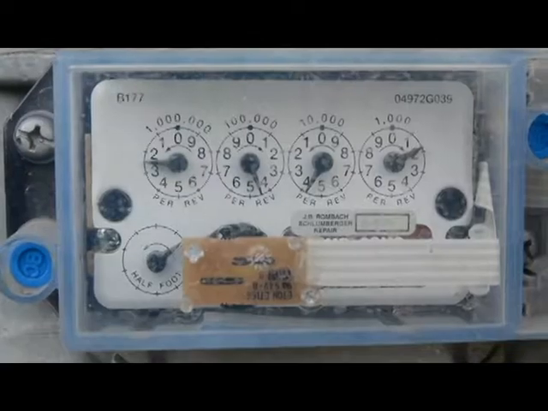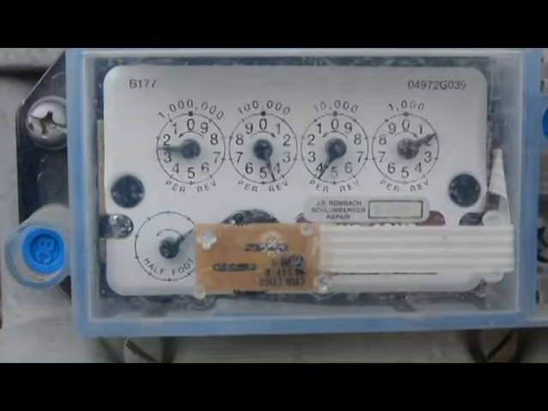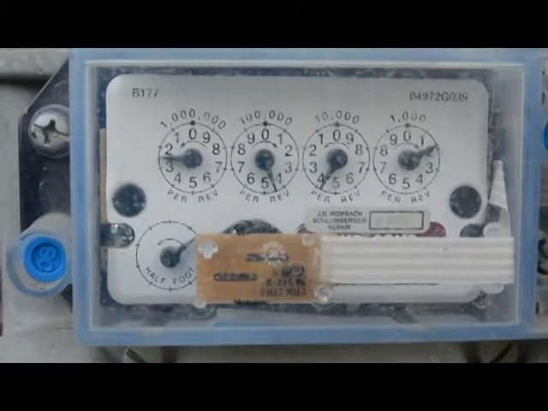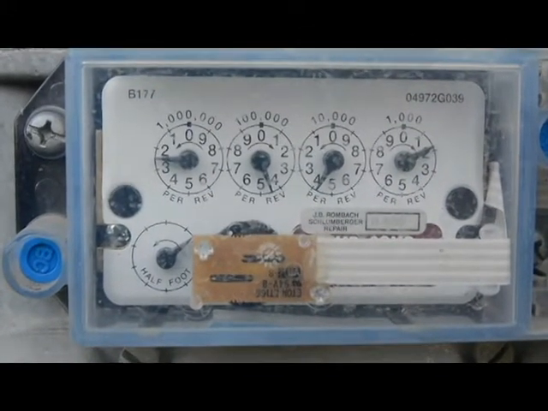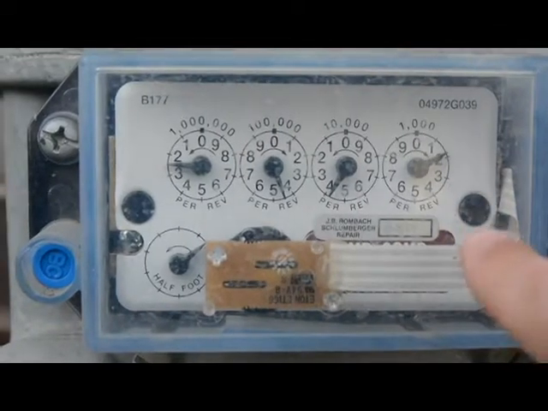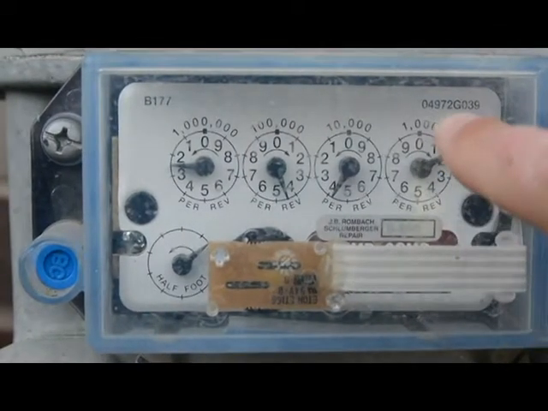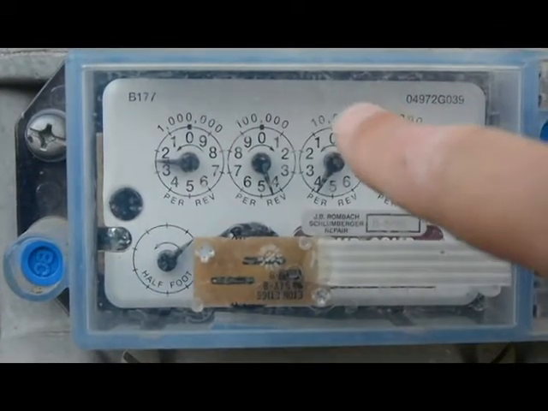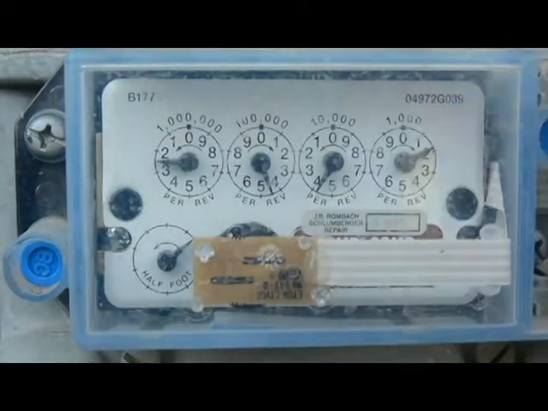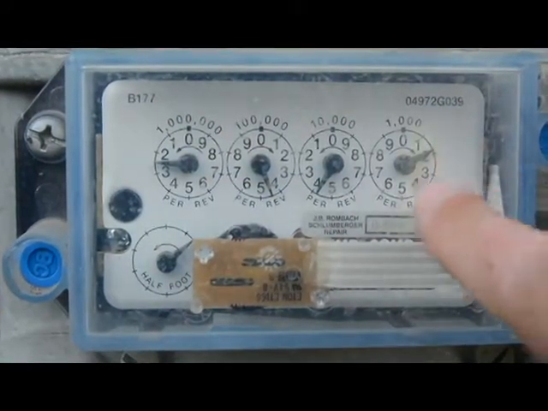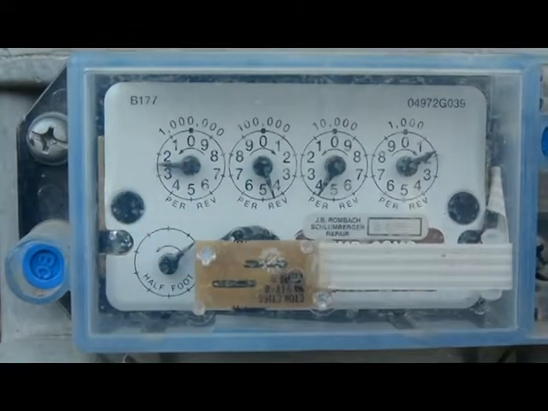This is the gas meter at my house. You'll notice it has 4 numbered dials. That's the most common for a residential gas meter. So each dial represents a place value. So this here you can see says it's the thousands place, 10,000s, 100,000s, and millions. For our purposes, we're just going to call it the ones, tens, hundreds, and thousands place.